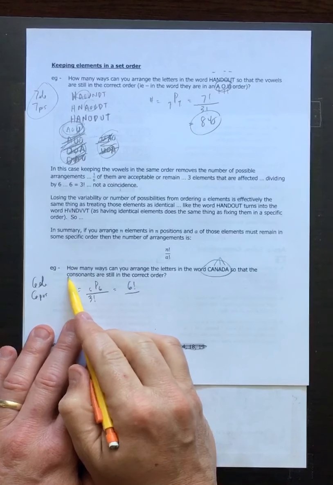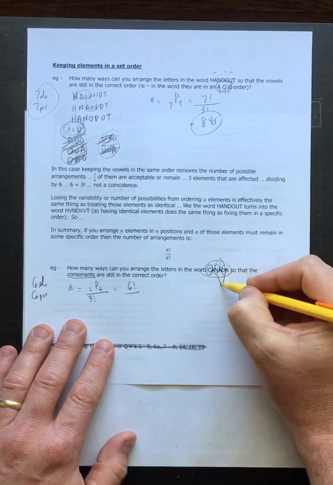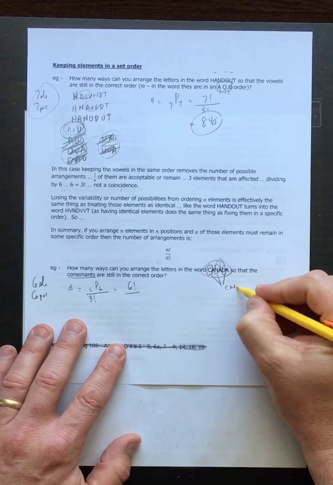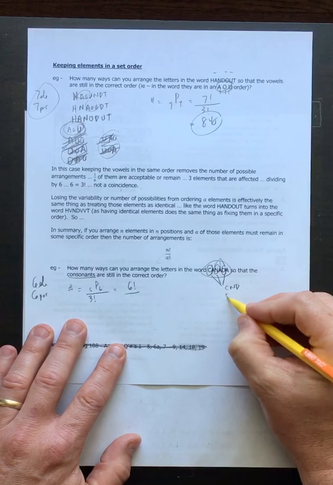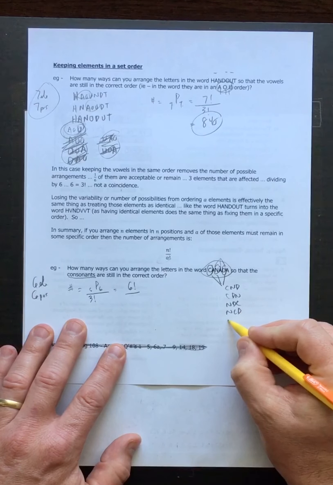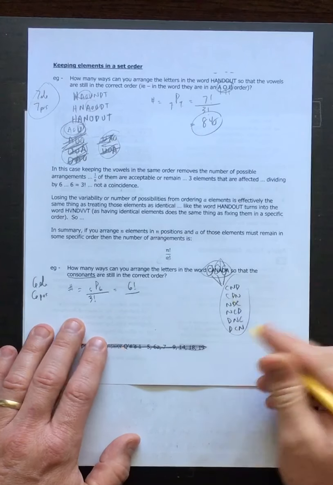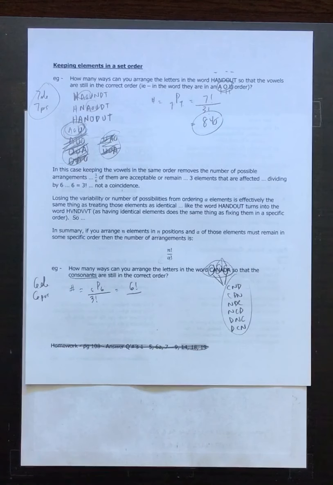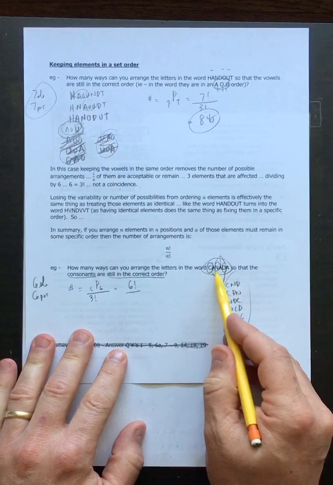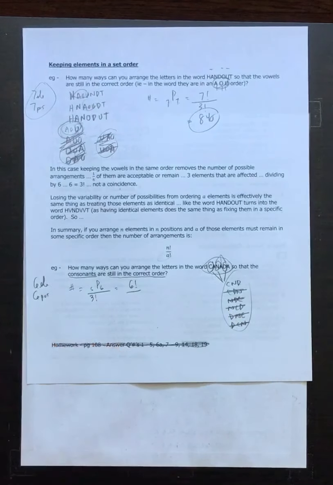But the consonants, if you remember, are going to be the C and the N and the D, still in the correct order. So what that means again is C, N, and D. Well, we can arrange C, N, and D as C, D, N; N, D, C; N, C, D; D, N, C; D, C, N. Okay, 6 different arrangements. We know that because we've got 3 elements in 3 positions. It's not crazy. But here's the thing, the consonants are still in the correct order. So C, N, D is the correct order, C, N, D. But none of these others are in the correct order, so we can't use those.